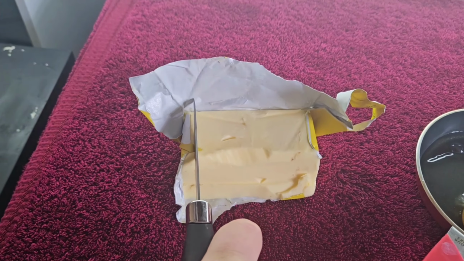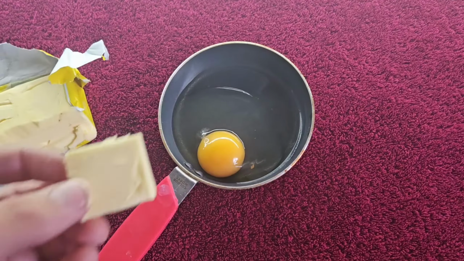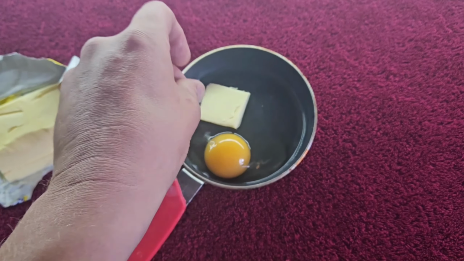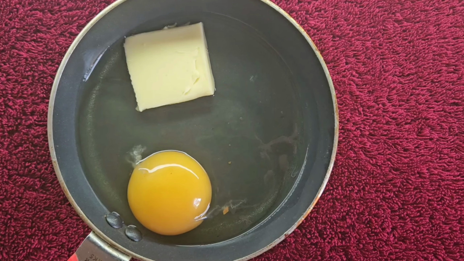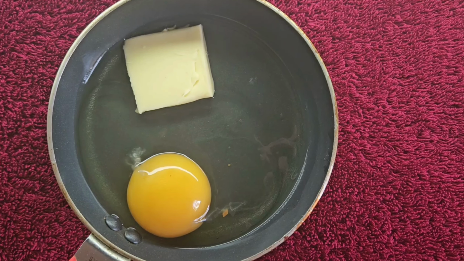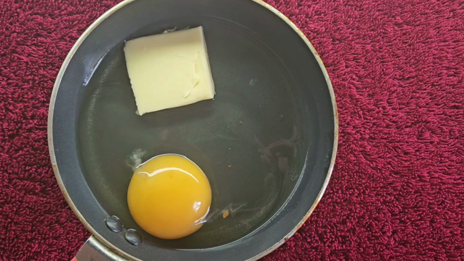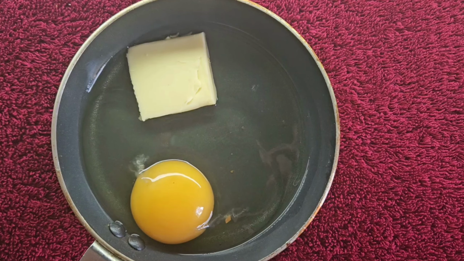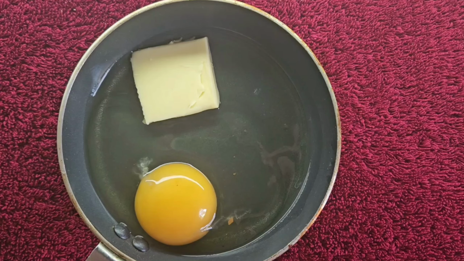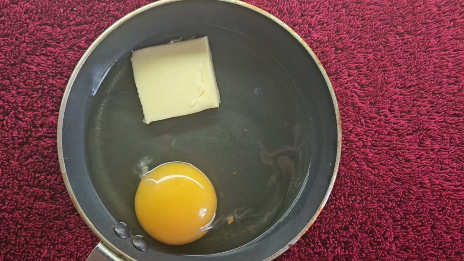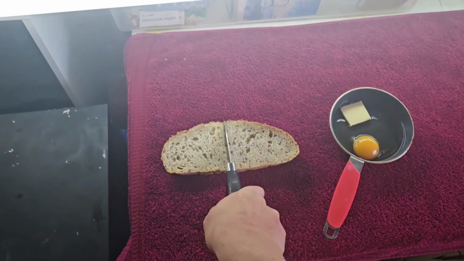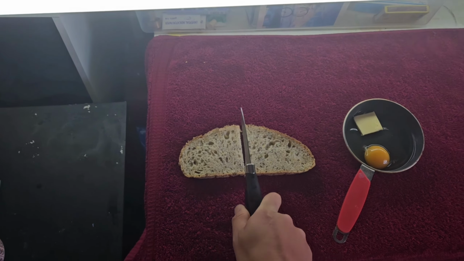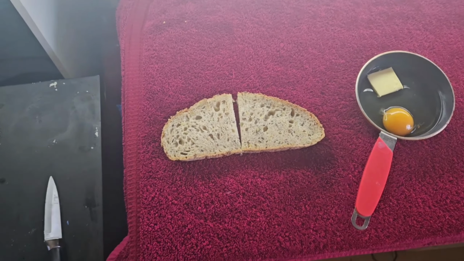We want to chop a piece of butter. While raw eggs can be consumed, they carry a risk of salmonella infection. To avoid this, use pasteurized eggs and maintain good food preparation hygiene, or like a normal person, you can simply cook the egg. Next, we take 1 slice of seeded sourdough bread and we put this in the toaster.